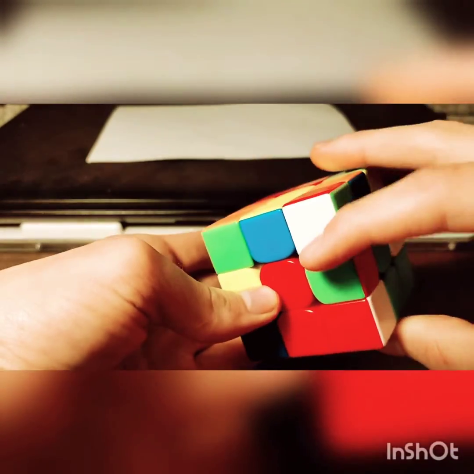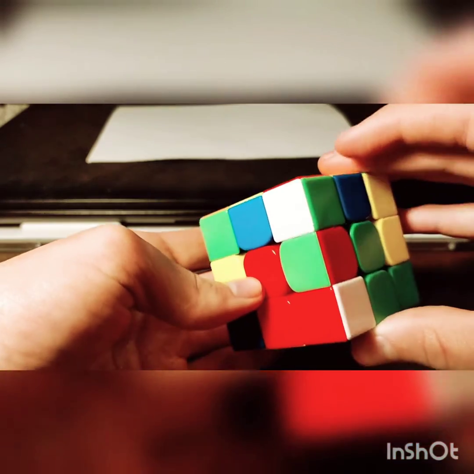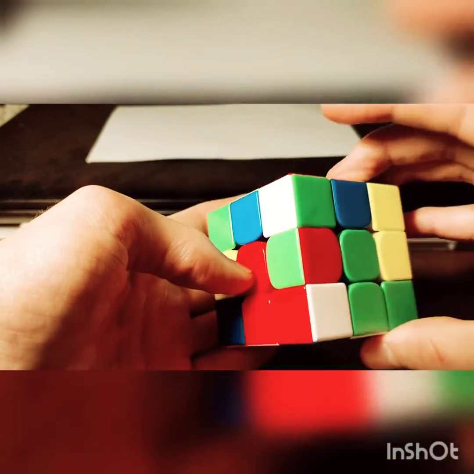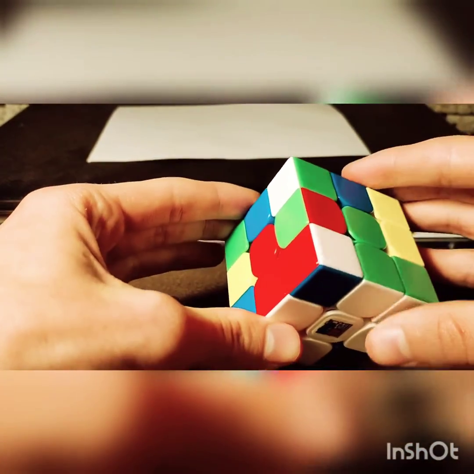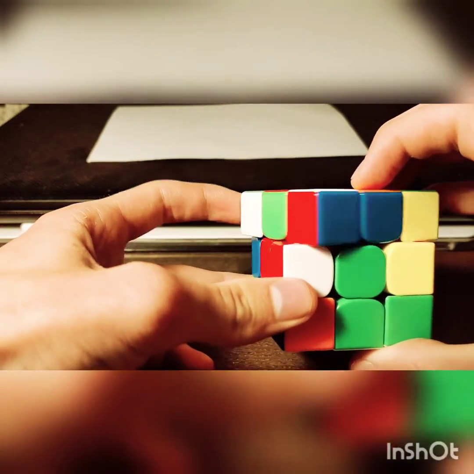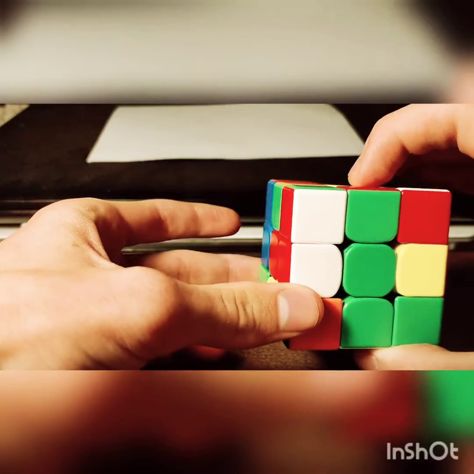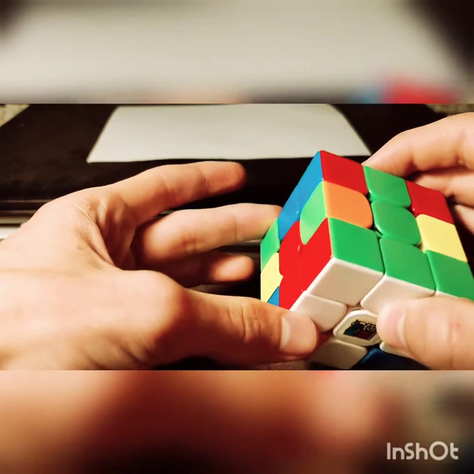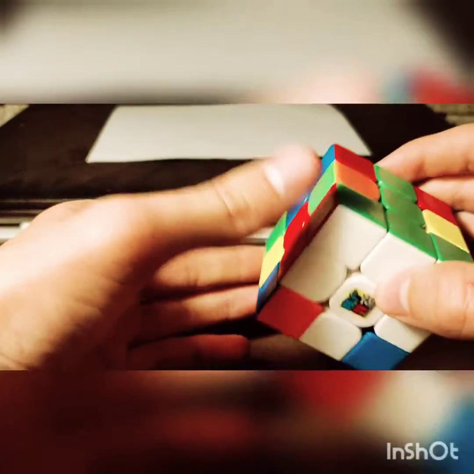Here we have the white, red, green corner. It needs to go here. So what you need to do is turn the red side, then the upper side, and then just move it back, and then it is there.